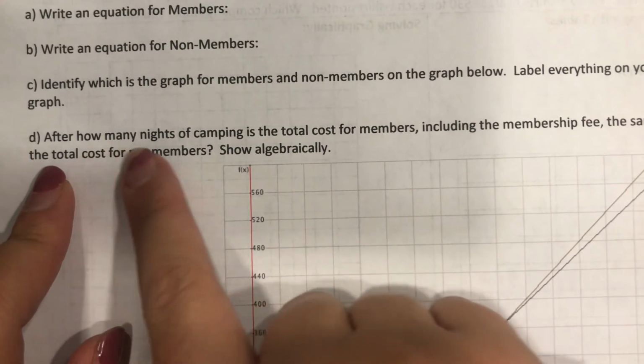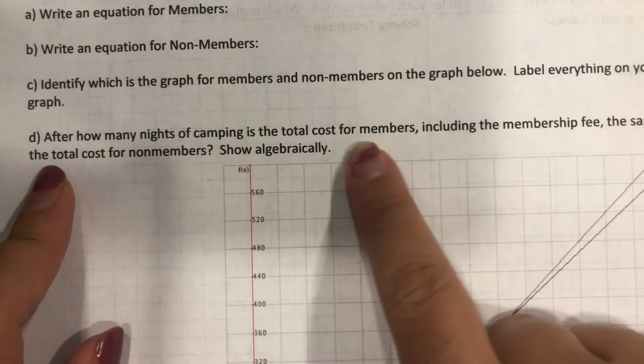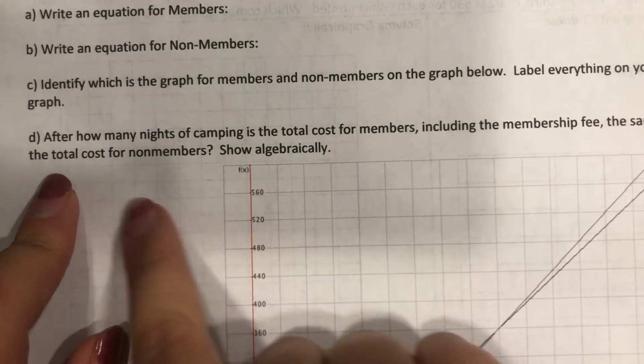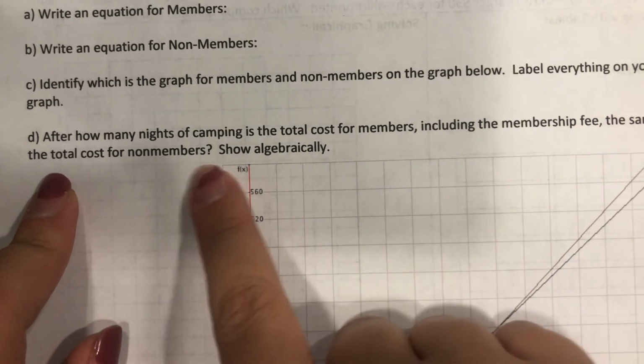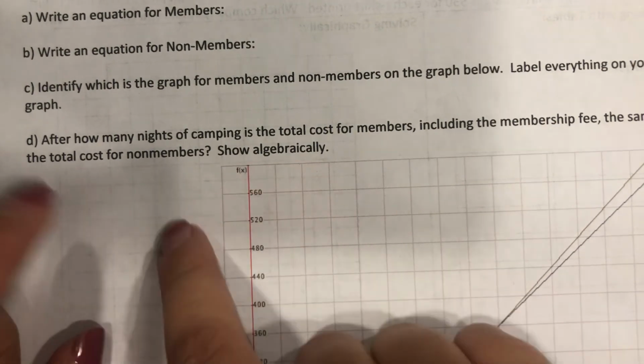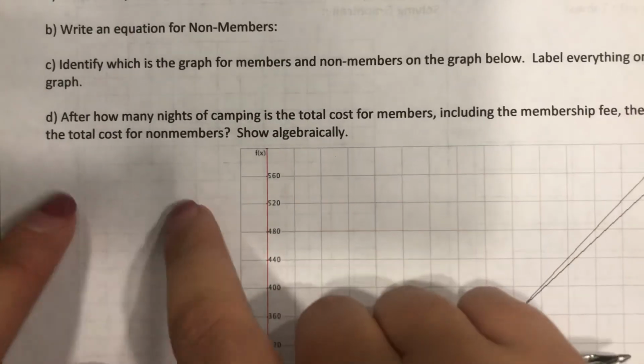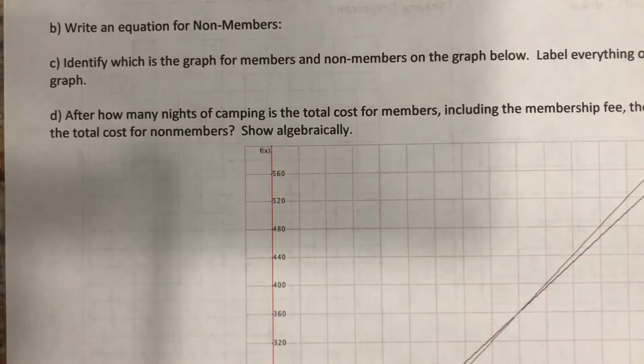D, after how many nights of camping is the total cost for members, including the membership fee, the same as the total cost for non-members. Show algebraically. So I'm looking for the same. Notice how it says same. So do the same thing that we did for D.